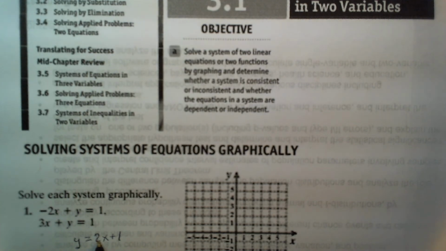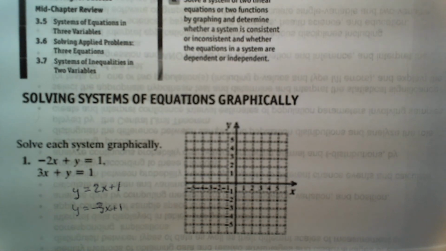Next, we will graph these 2 equations, and now, of course, in slope-intercept form. The first equation has slope 2 and the y-intercept of (0, 1). And the second equation has a slope of negative 3 and the y-intercept is also (0, 1). So let's graph these 2 equations. It doesn't really matter which method we are using for that.